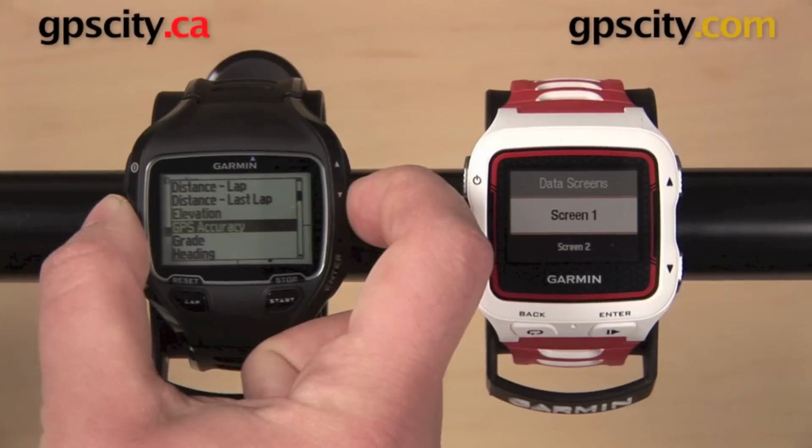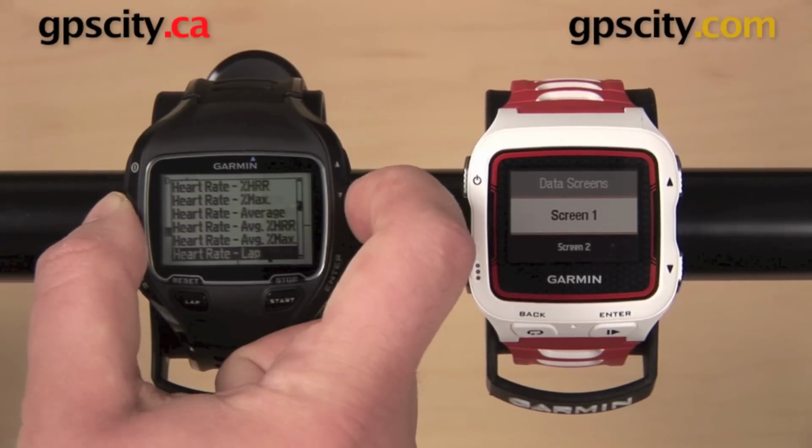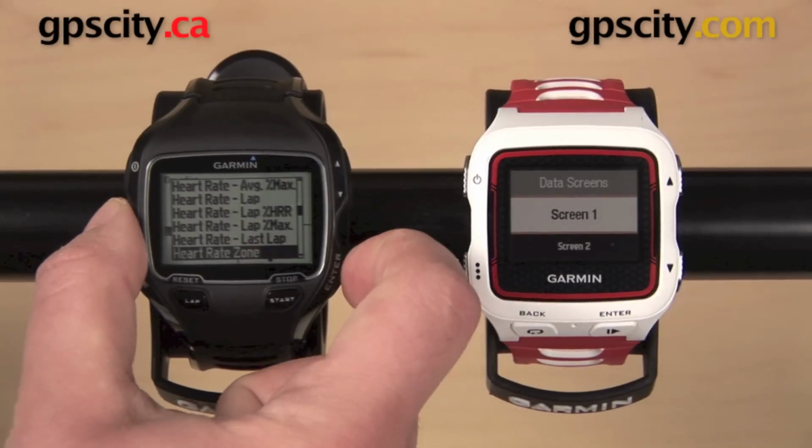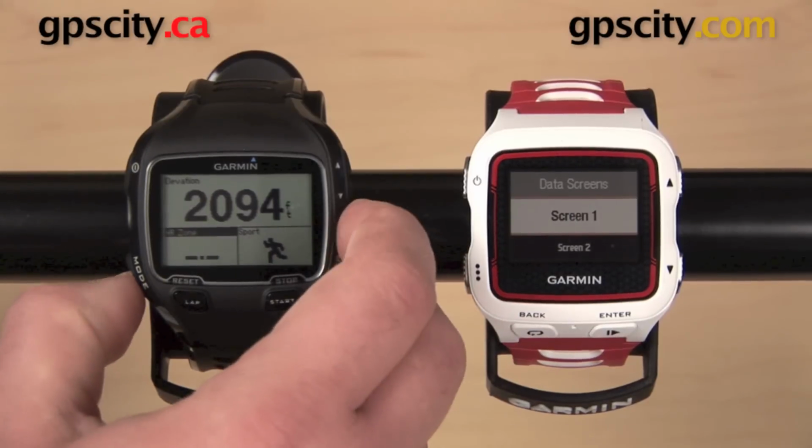It's going to bring me to this screen, which gives us a big list. It's sorted alphabetically, so you can just scroll through, select whichever one you want, hit enter, and now it's going to display that information in that field.